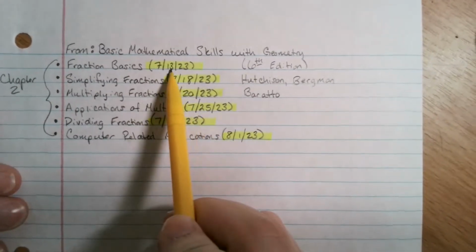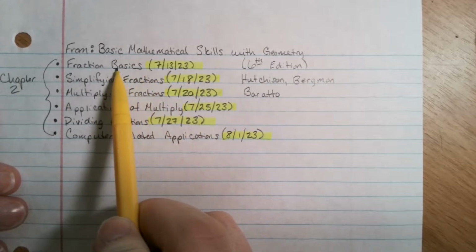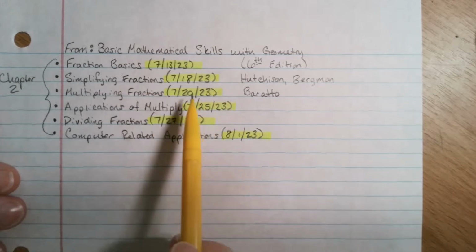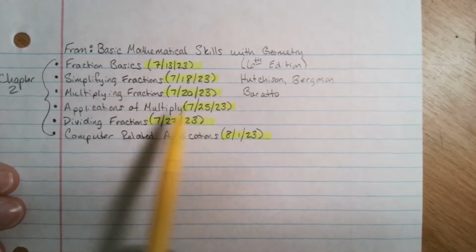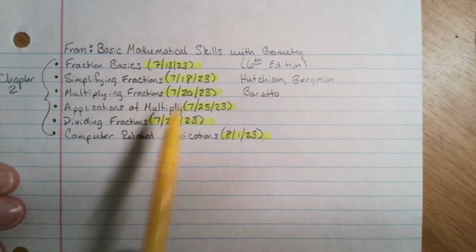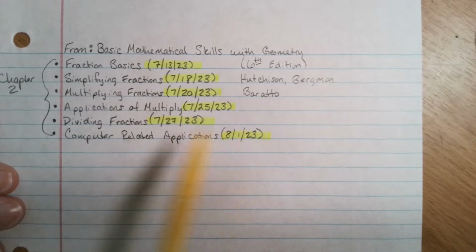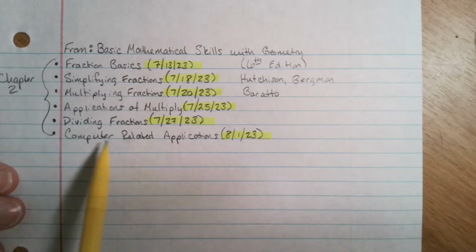So today we are going over fraction basics. Tuesday we're going over simplifying fractions. The next Thursday, multiplying. Next Tuesday, applications of multiplication. And then that Thursday, dividing. And the subsequent Monday, we are going to do computer-related applications.